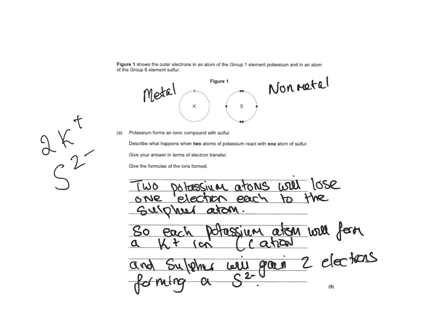So in conclusion, in terms of getting the marks for the mark scheme, we've said that the electrons are being transferred from the potassium to the sulfur. We've said that 2 potassium atoms each lose 1 electron. We've said that a potassium ion with a positive charge is going to be formed. We've said that sulfur atoms are going to gain 2 electrons and the sulphide ion has a 2- charge.